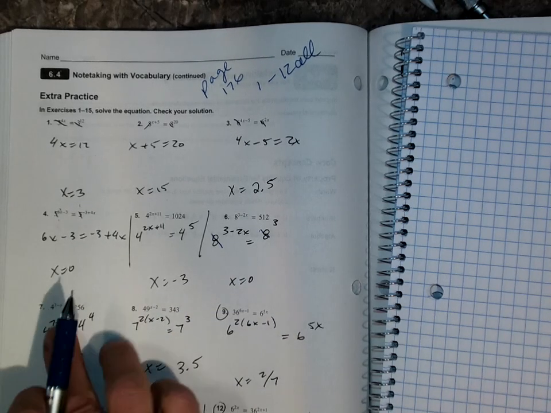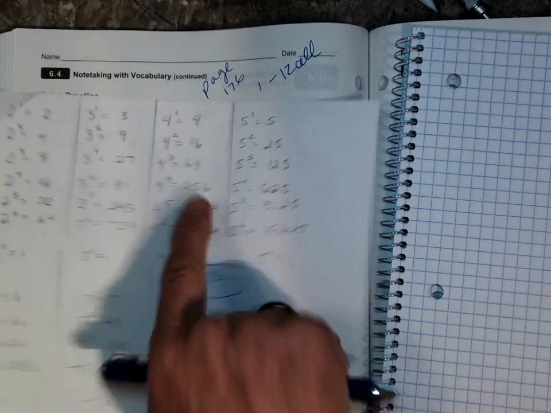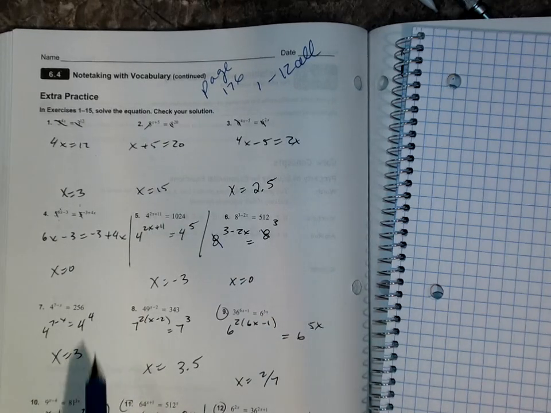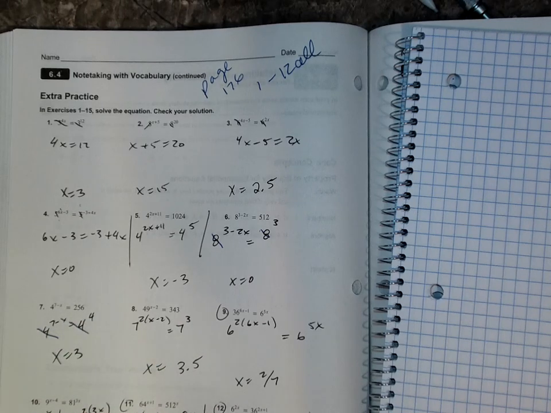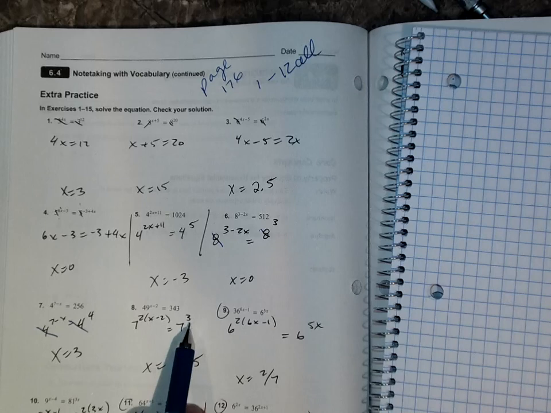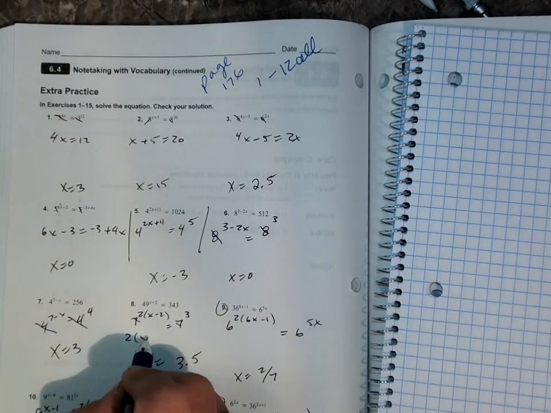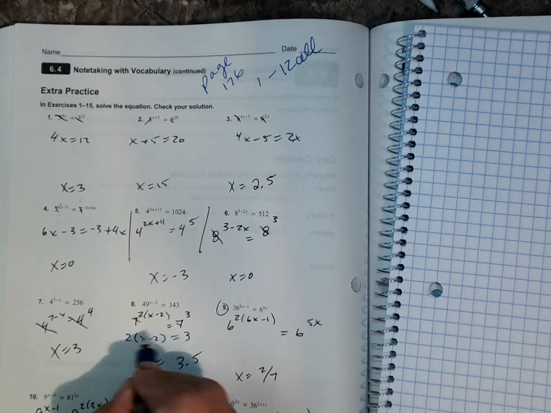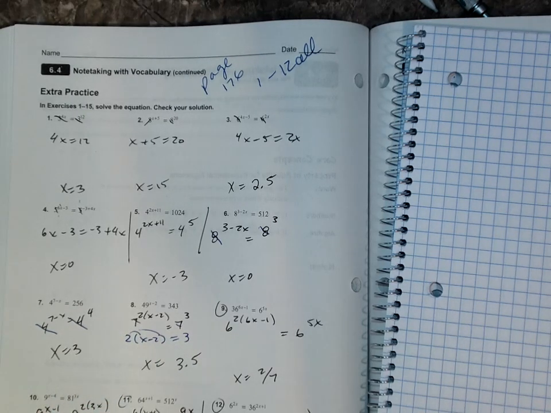7, I had to look at my chart, and 4 to the 4th is right there, 256. So same base, crossed it out, and solve for x. Boom, boom, got x equals 3. 49 is 7 squared. 343 is 7 cubed. So then I cross out my same base, and I've got 2 times x minus 2 equals 3. I get 2x minus 4 if I distribute, and then solve for x.